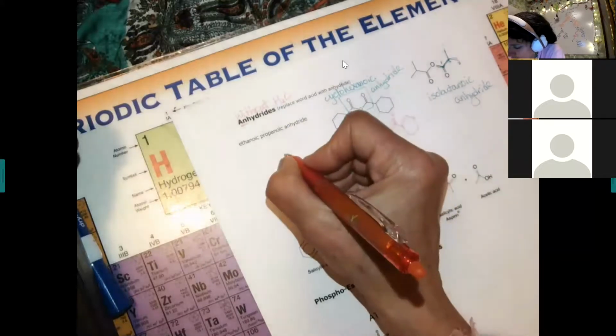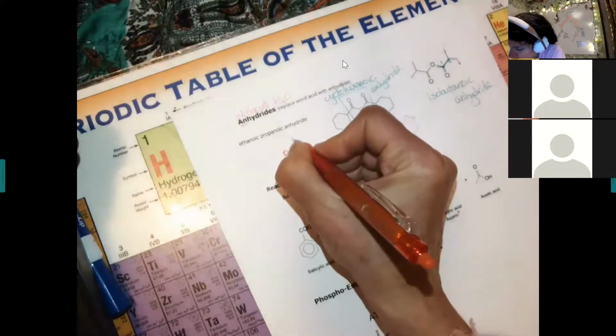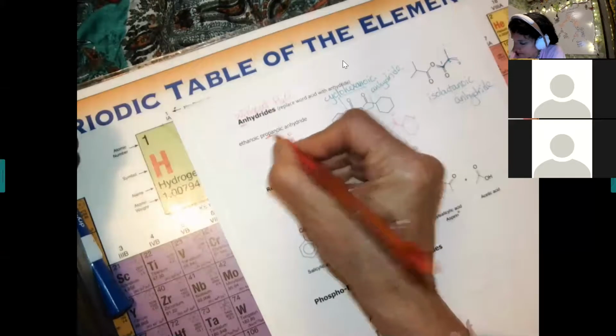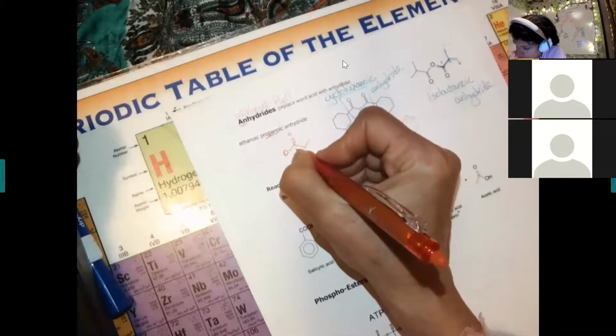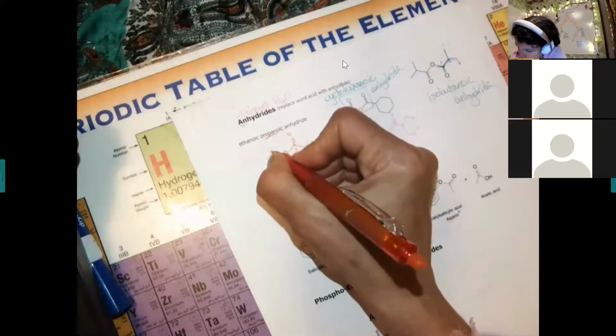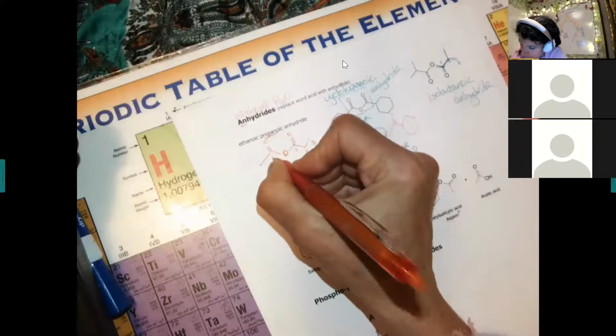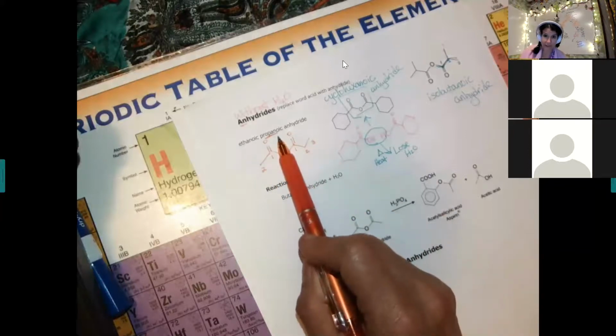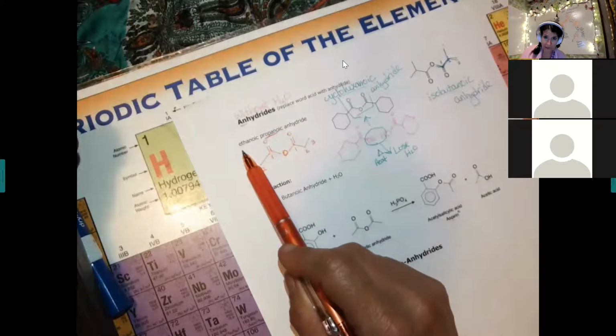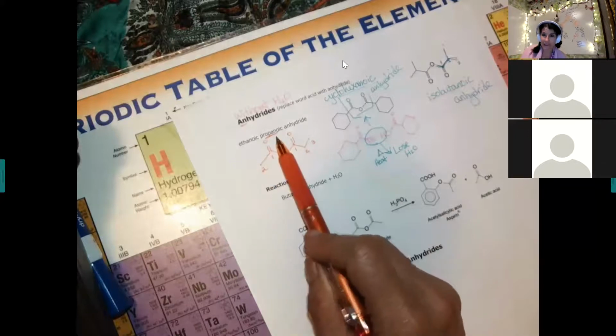So that's if the 2 sides look the same. You can do an anhydride in which they look different. So you have your oxygen, you have your double bonded oxygen. So one side we're going to have propane. So there's 1, 2, 3. And then on the other side, you're going to have ethane. So 1, 2. And so that's what that one would look like. So if they're different on the 2 sides, you just say the 2 words, ending both of them with oic. So ethanoic, propanoic, anhydride.